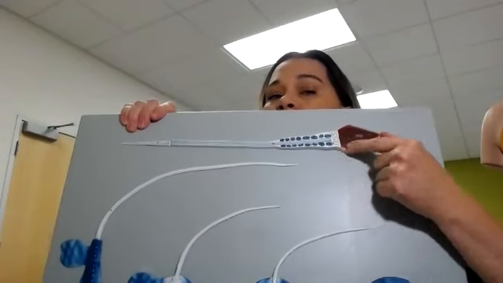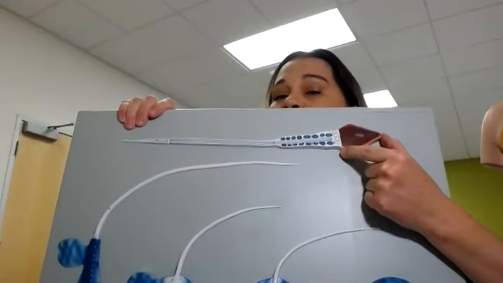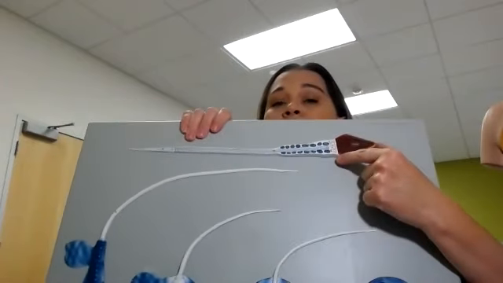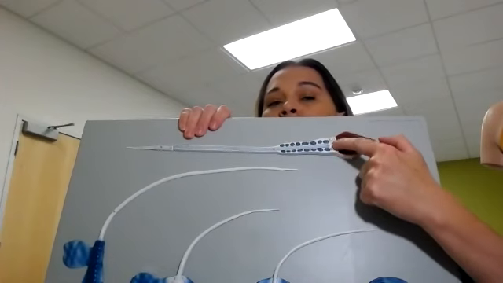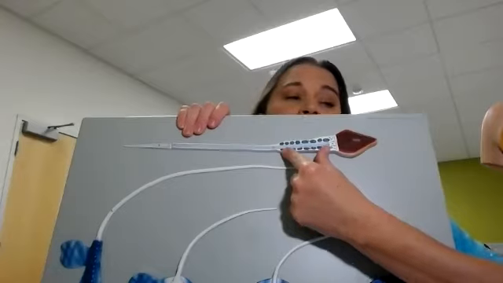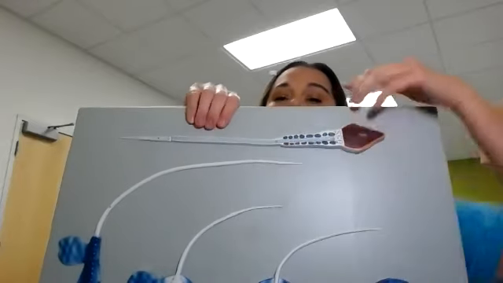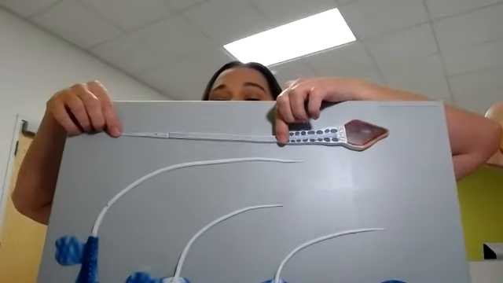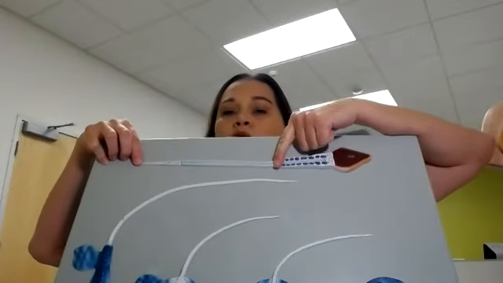So this area from finger to finger here is the head of the spermatozoon, or the head of the sperm. Right here is the neck of the sperm. All of this is the middle piece of the sperm, and then from here to here is the tail of the sperm. If you remember from AP1, the tail of a sperm is called a flagellum.